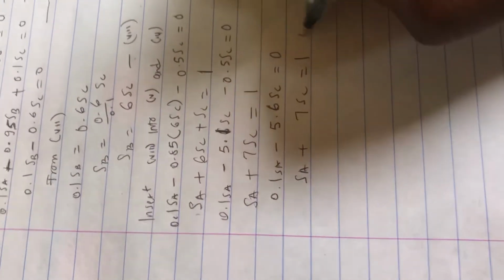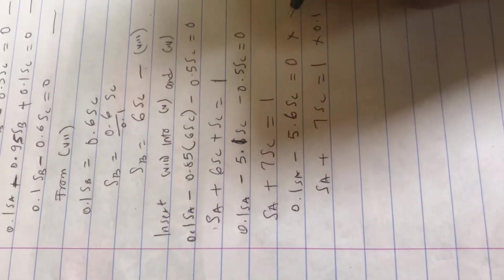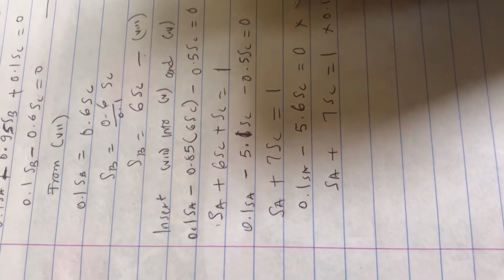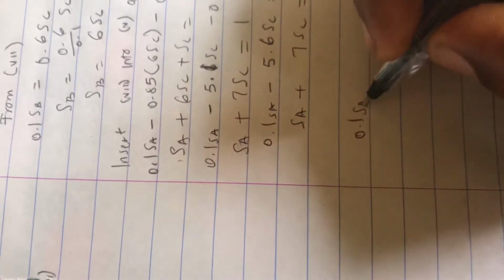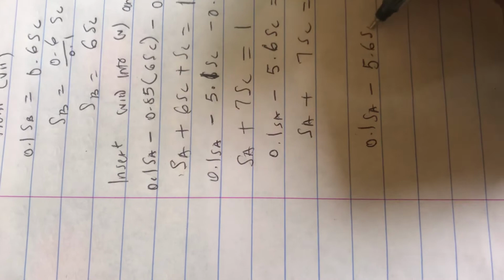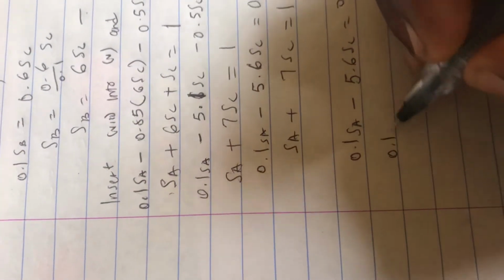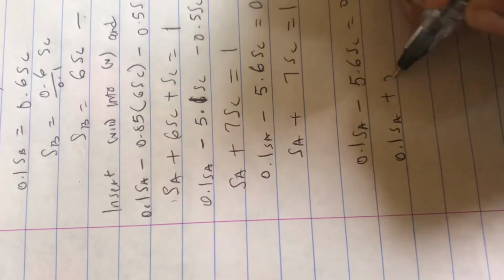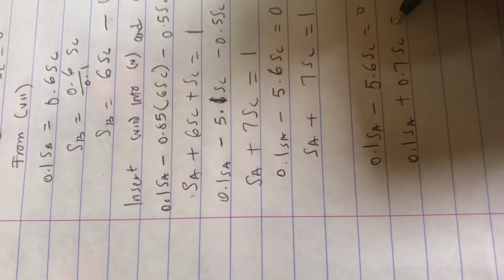So using the elimination method, let's eliminate SA. Multiply this one by 0.1, and multiply this one by 1. So I have 0.1 SA minus 5.6 SC equals 0, and 0.1 SA plus 0.7 SC equals 0.1.